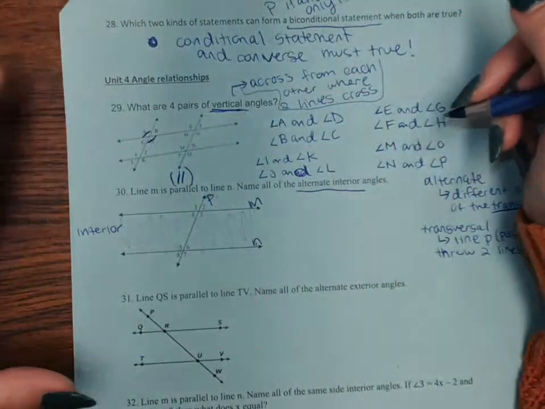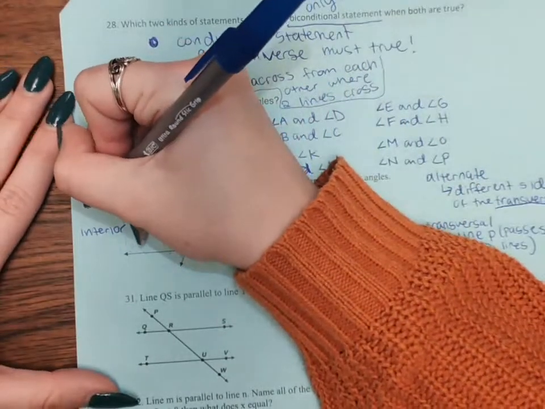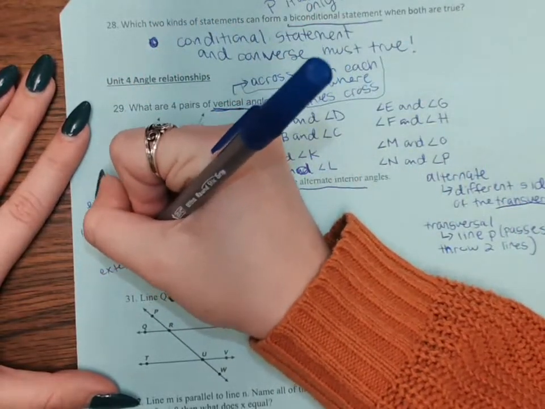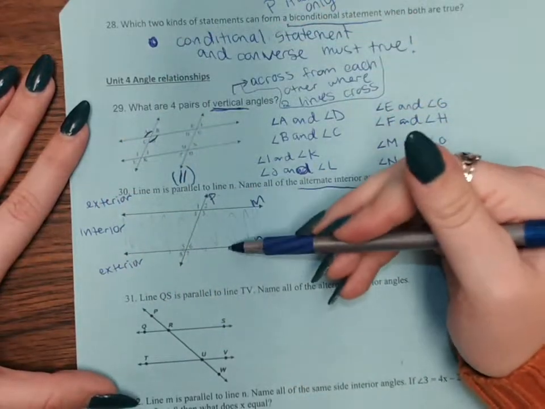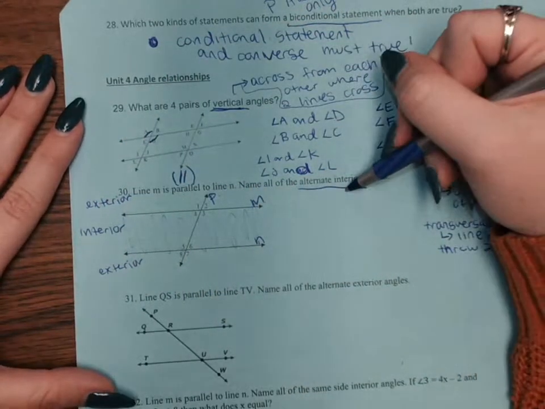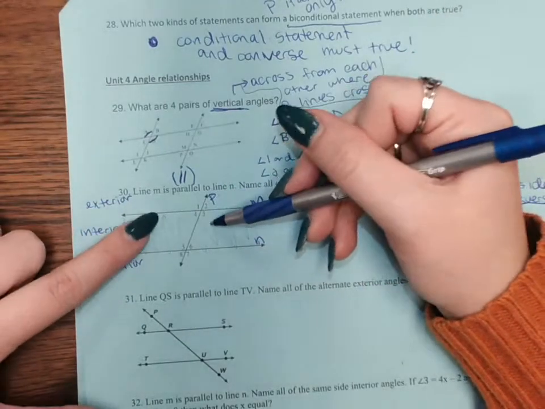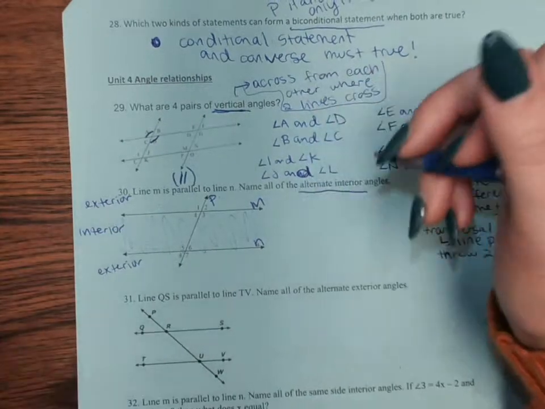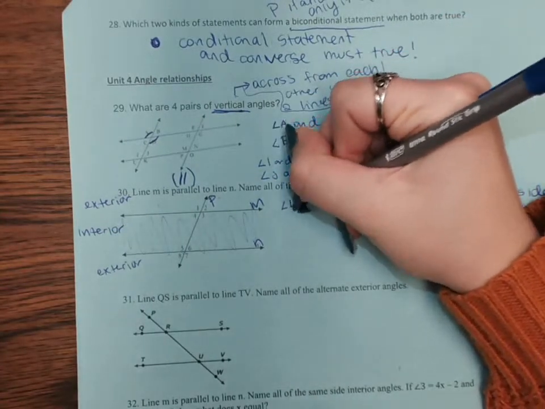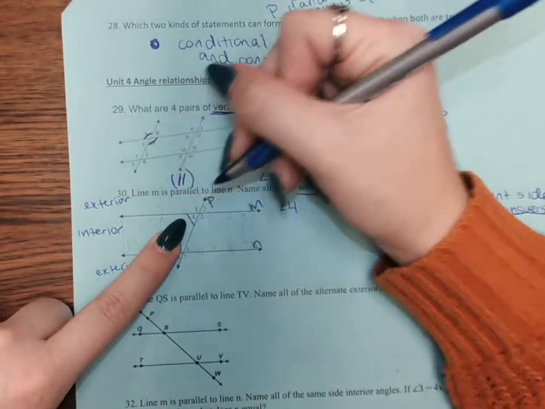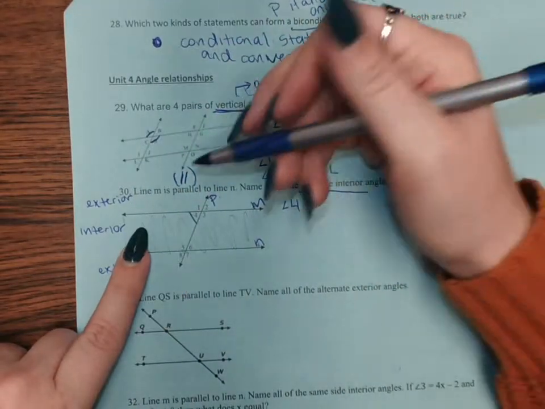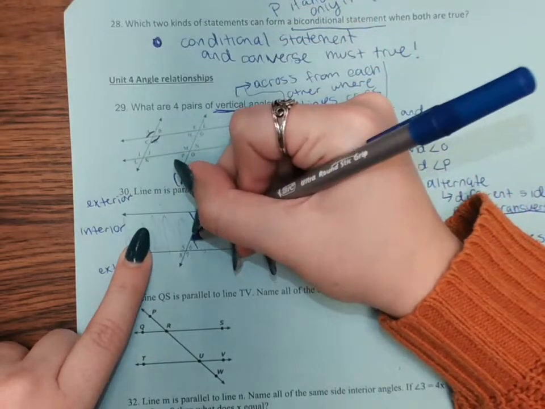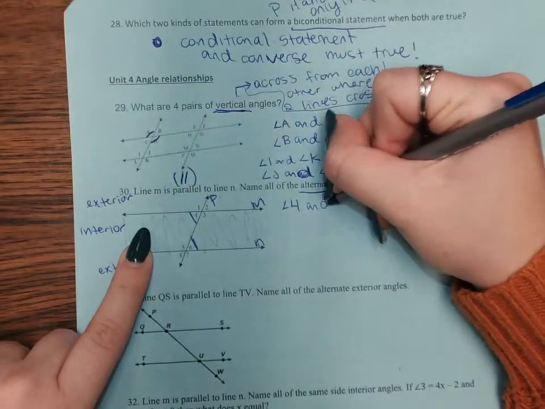Now my exterior is going to be the opposite of that. Okay, so I'll have exterior. So anything on the outside, and I'll have exterior over here as well. So any angles that are on the outside, those are going to be exterior angles. Okay, so alternate interior angles, those are going to be ones that are inside my parallel lines, but they're on opposite sides of my transversal. So if I'm looking at angle 4 right here, for alternate interior angles, the one that's inside but on the opposite side of the transversal would be angle 6, okay?